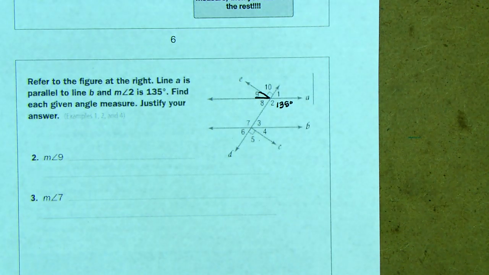This is a tough one to see. Angle 9 isn't exactly equal to angle 2, but 9 plus 10, those two angles together, have to equal angle 2. So if I know that angle 10 is 90 degrees, what's 135 minus 90 degrees?